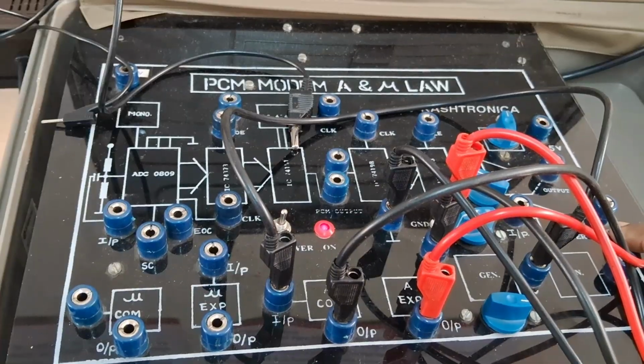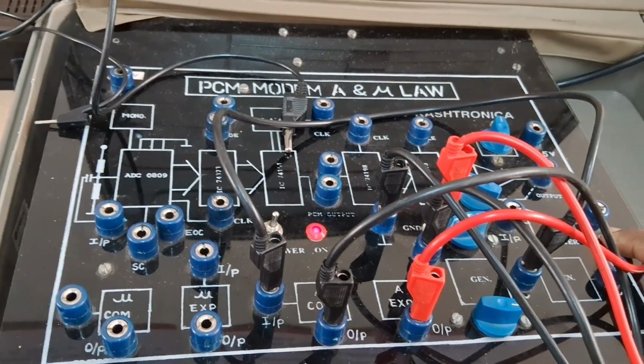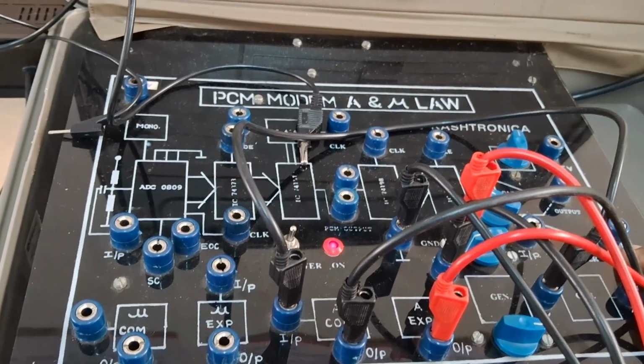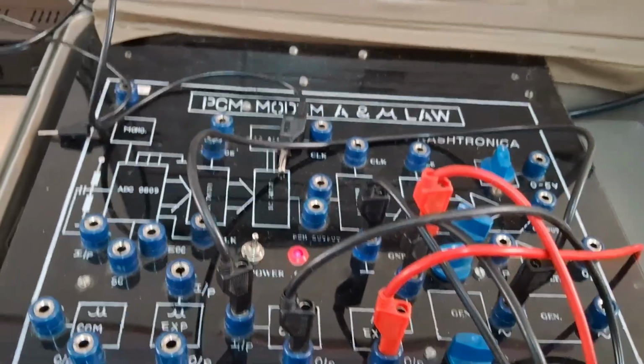This is the real time technique which is used to improve the signal to quantization noise ratio.